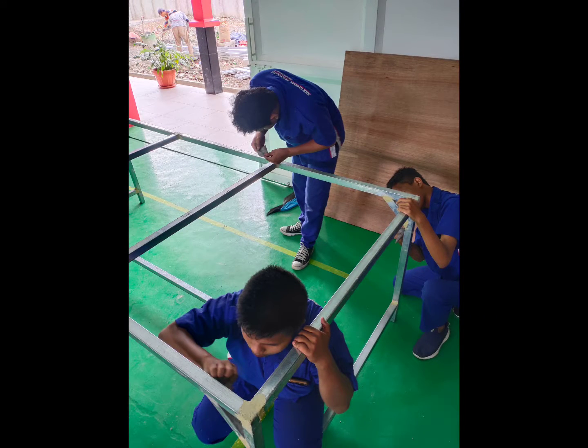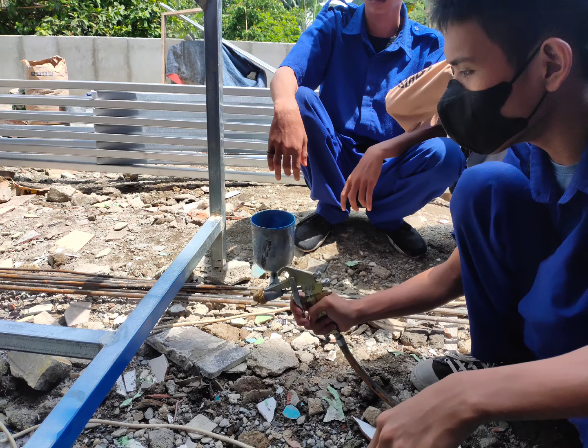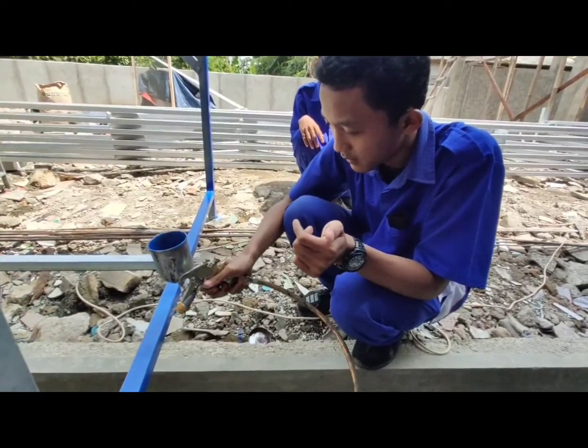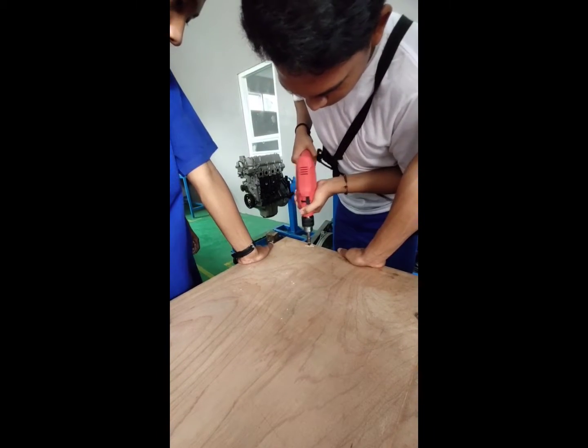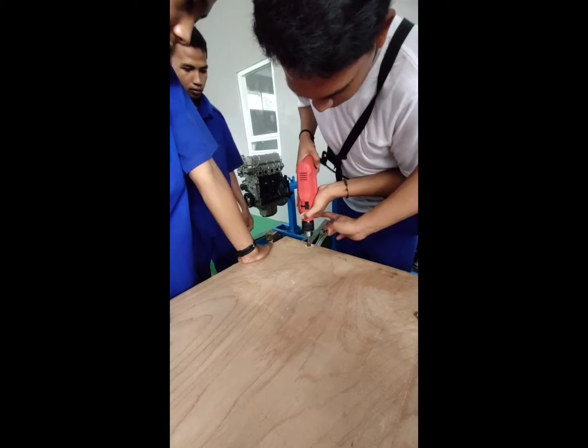The fifth step, sand the iron that was welded earlier. And the next step is to paint the finished iron. And the last step is to install the plywood that will be used. If all the steps have been completed, then this is the result.